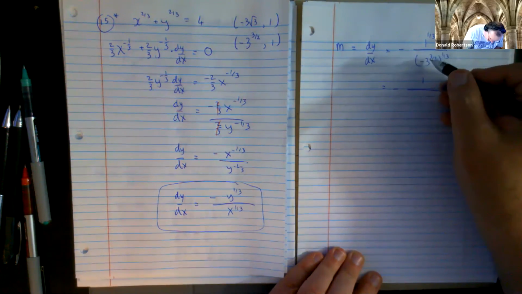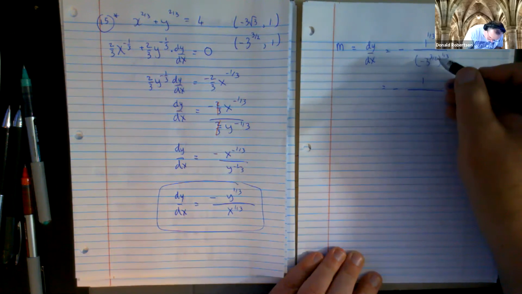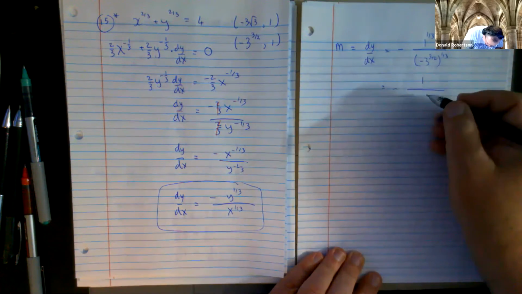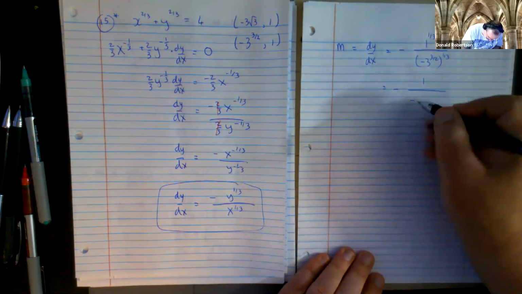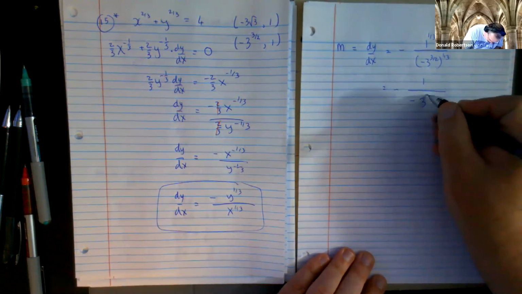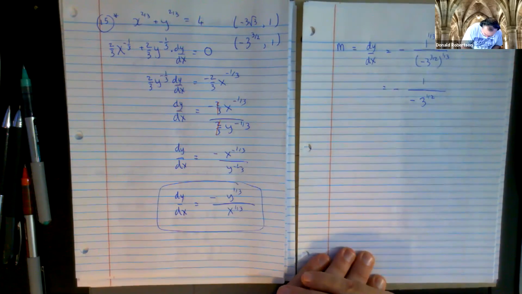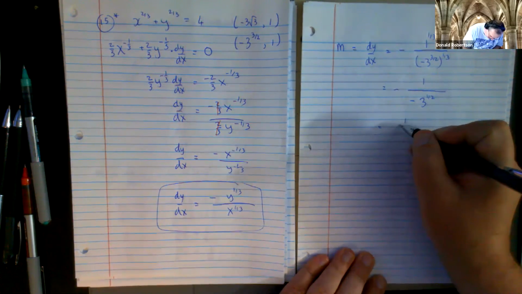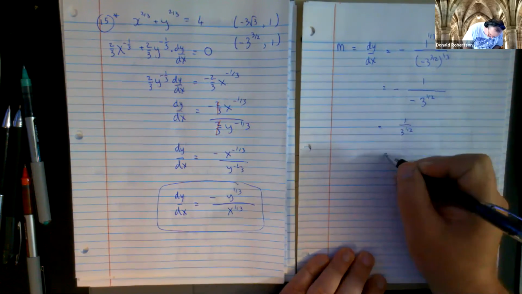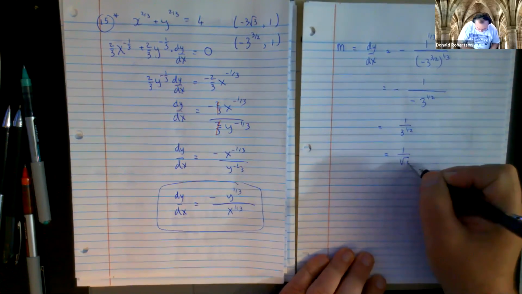Well, negative 3 to the power of 3/2, all raised to the power of 1/3. You essentially multiply these together, right? And what you're going to get is a negative 3 to the half. And two negatives make a plus. And that's just the same as 1 over the square root of 3.